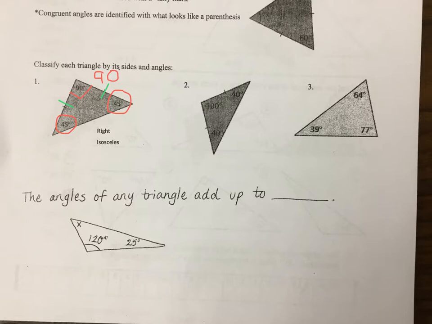Number 2 has 100 degrees right here, so 100 degrees, and then 40 on the other two corners. So we know that the 100 degrees is greater than 90, which makes it an obtuse angle. So this is going to be first an obtuse triangle.